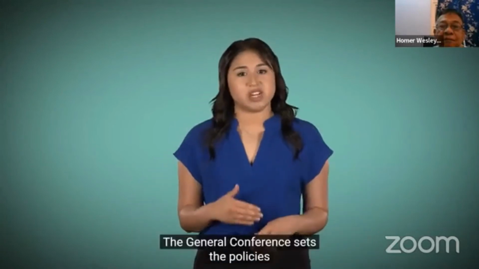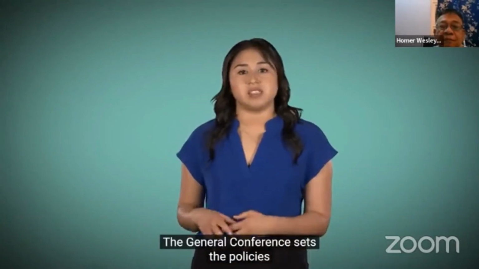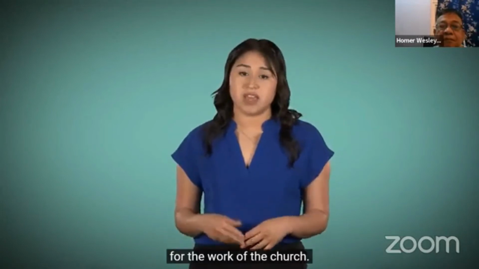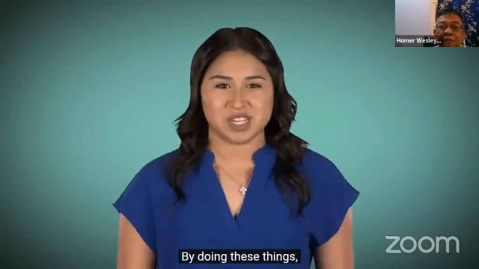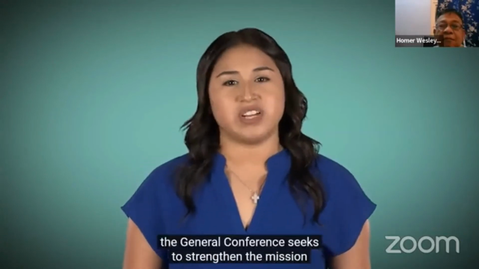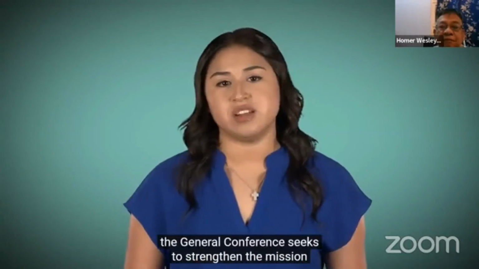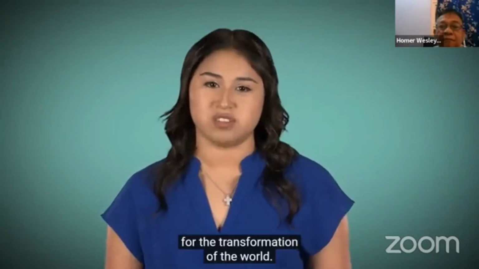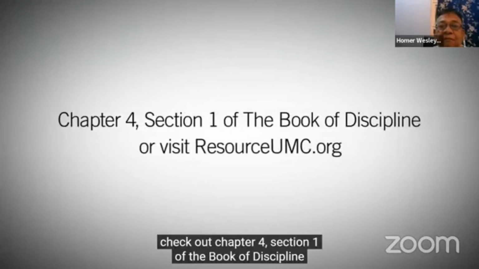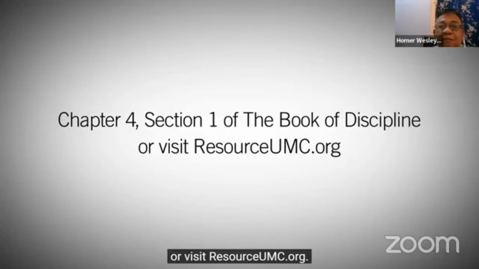In summary, the General Conference sets the policies for the work of the Church. It also adopts the worldwide denominational budget. By doing these things, the General Conference seeks to strengthen the mission to make disciples of Jesus Christ for the transformation of the world. To learn more, check out Chapter 4, Section 1 of the Book of Discipline, or visit resourceumc.org.